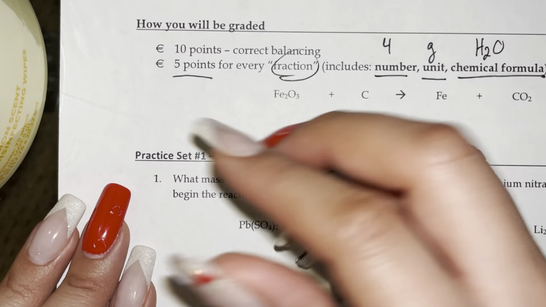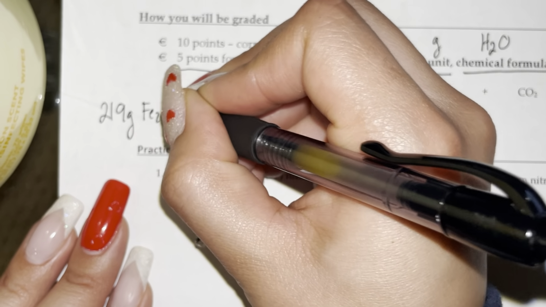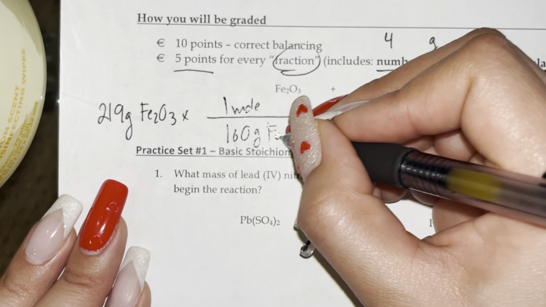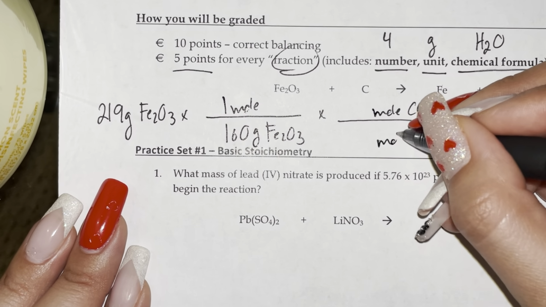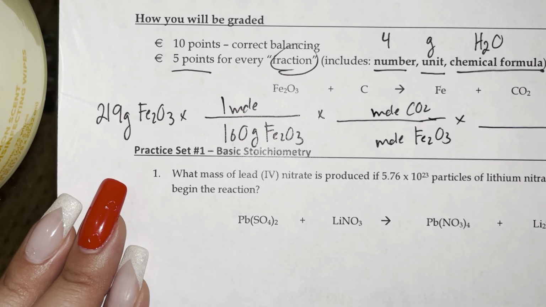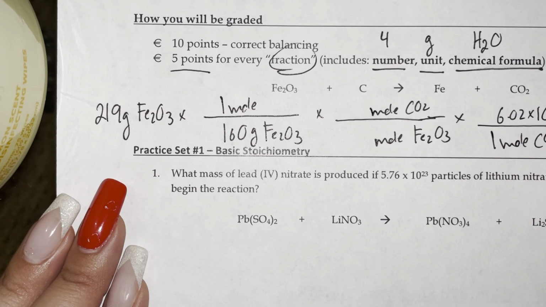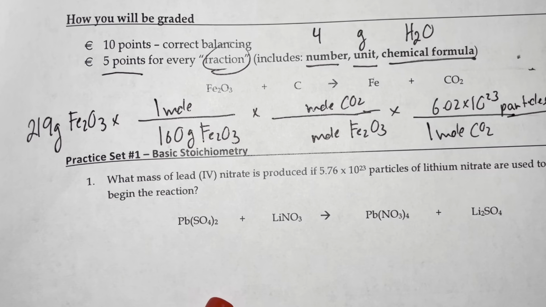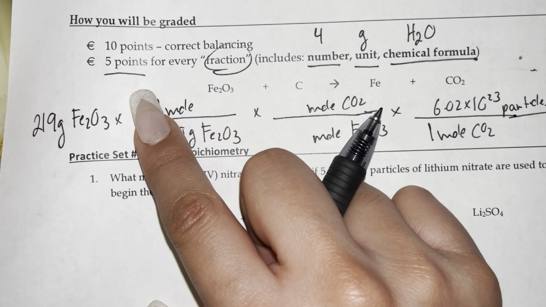So a good example of what the perfect score would be, for example, 219 grams, and then I have my chemical, and then I have my first fraction, and then I have 160 grams of Fe2O3, then I have moles of CO2, then I have moles of Fe2O3, then I have 1 mole of CO2 at the bottom, and then I have 6.02 times 10 to the 23rd particles of CO2. So basically this setup is just like the last question that we just did, but if you notice there's a couple of things missing, right? So what I want you to do is I want you to just go ahead and pause real quick and just see what grades you would give to see if you even met the grading format that I'm looking for.